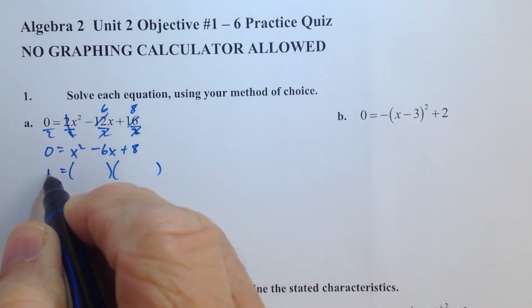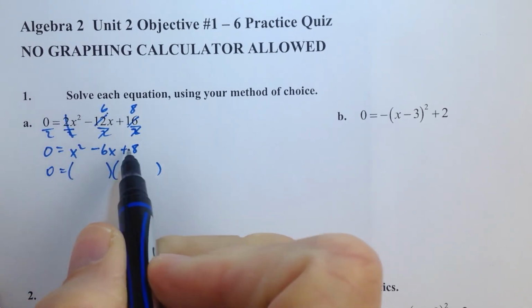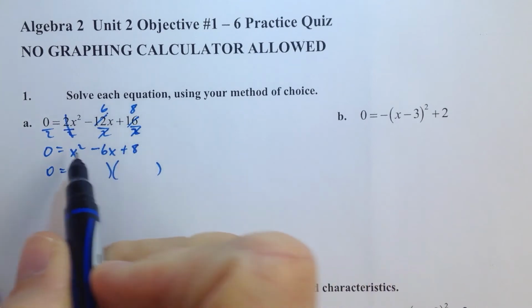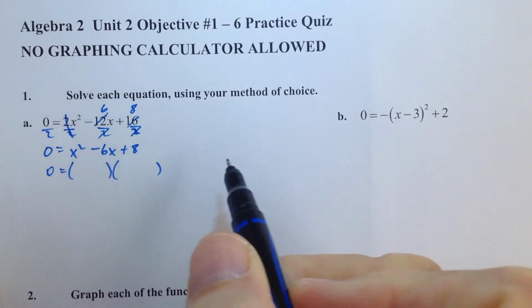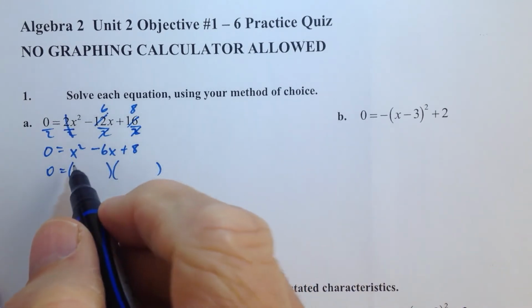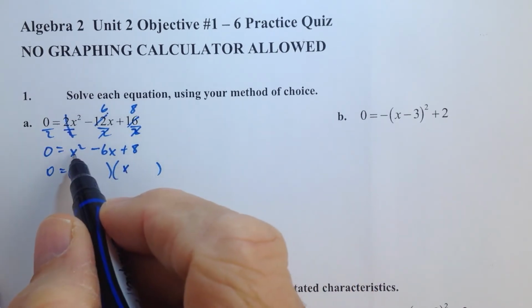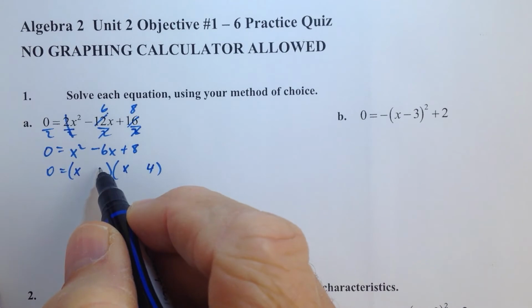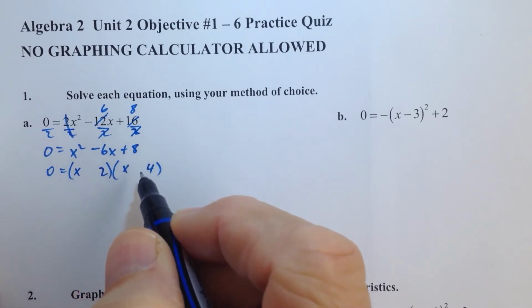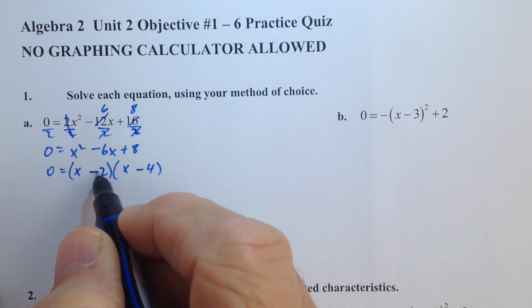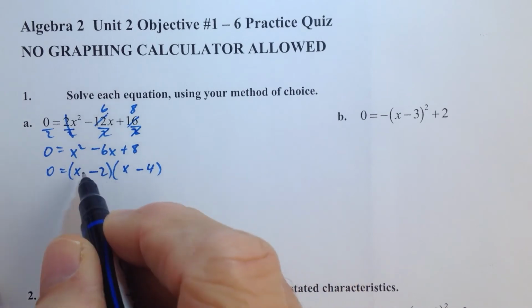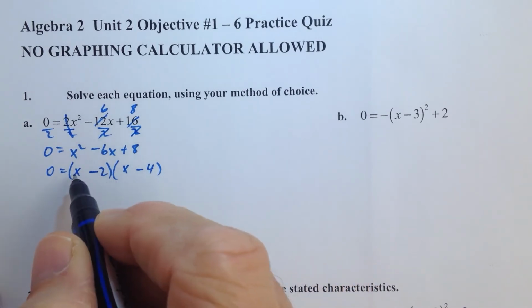And I notice here that I don't have any more GCF, I don't have a difference of squares, so we go right to FOIL. And to FOIL this polynomial, x times x is x squared. 4 times 2 is 8, but then both the 4 and the 2 need to be negative, because then when I multiply the outsides together I get negative.